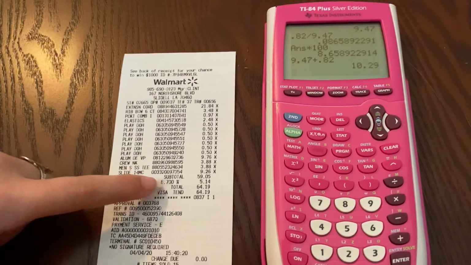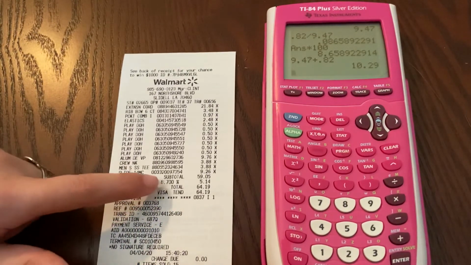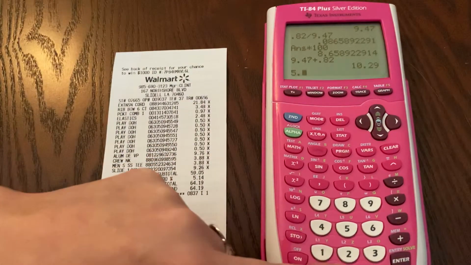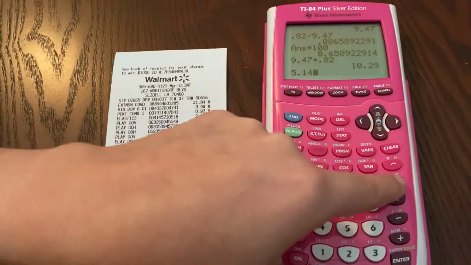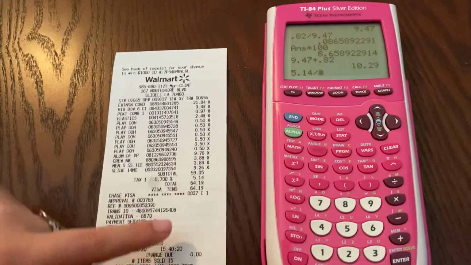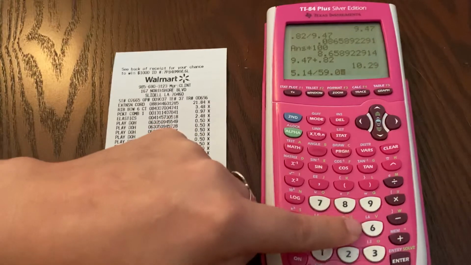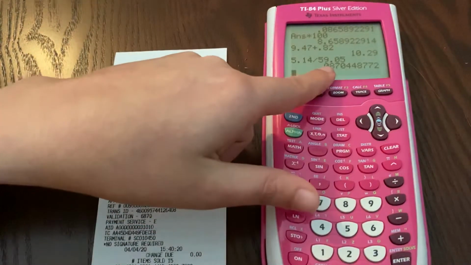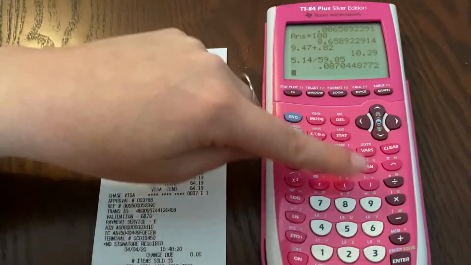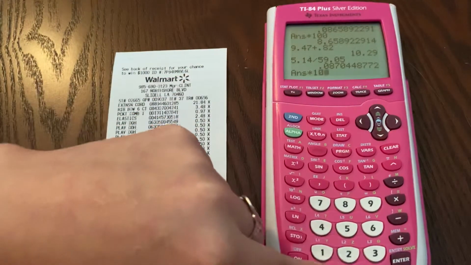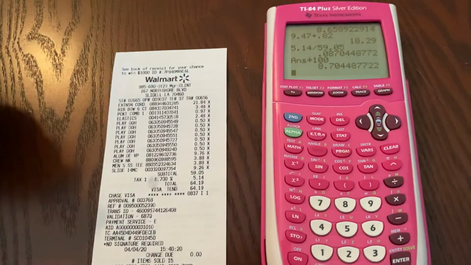And they are giving us that tax rate. They said they are using 8.7%. We're going to check and make sure. So we're going to take that tax, $5.14, divided by the subtotal, $59.05. And we are getting that 8.7%. We can multiply it by 100 to move the decimal 2 places to the right. And we see that 8.7%.